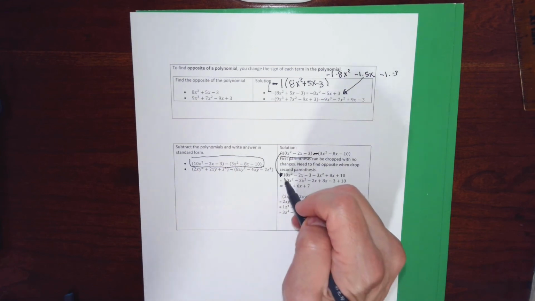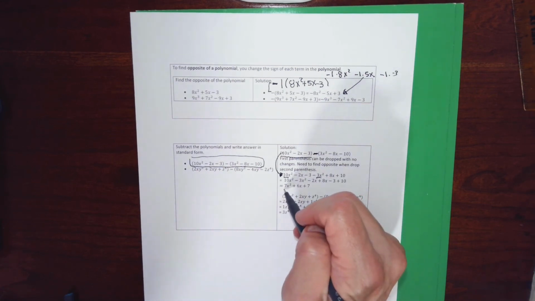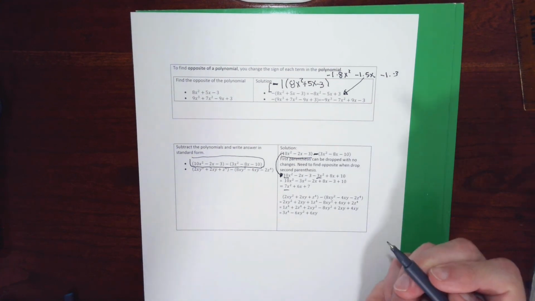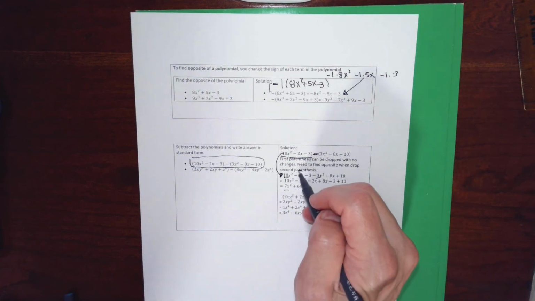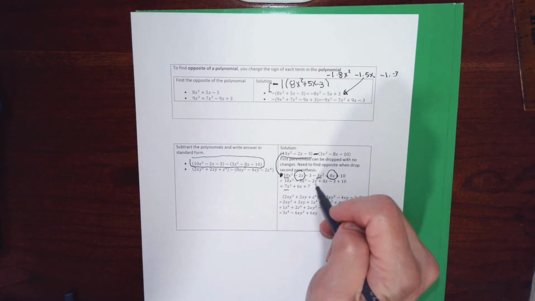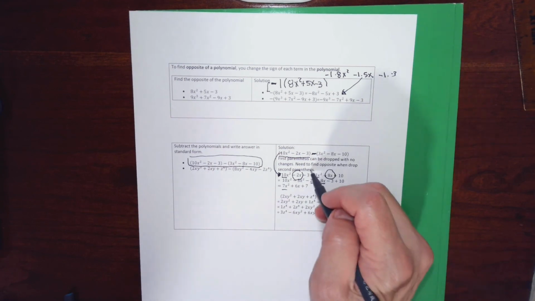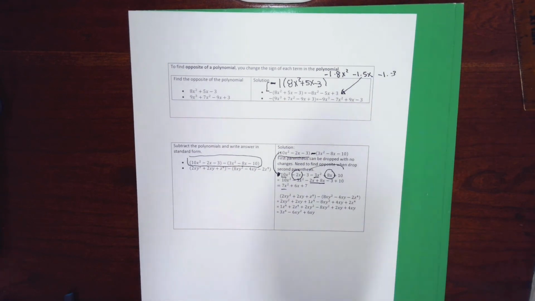The like terms would be the 10x squared minus 3x squared, which will give me a 7x squared. That's the highest degree, so it's going to be written first. And then the minus 2x plus 8x is going to give me a positive 6x. And then the minus 3 plus 10 is going to give me a plus 7.